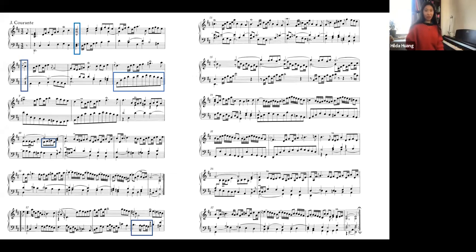So here's the score of the D major Courante from the D major partita. I'm just going to play this for you because I think this really illustrates a lot of the principles that I've talked about. And in the places where I've put the blue boxes, these are places where I do things that I think I'm unusual in doing these days. It's considered very historical. Notes inégales. They're not even notes. The first one of each pair is slightly longer.